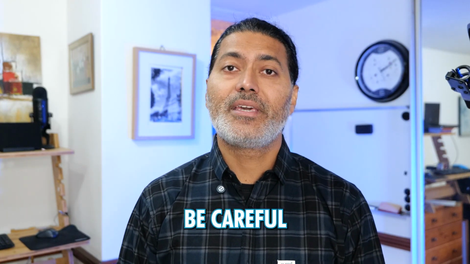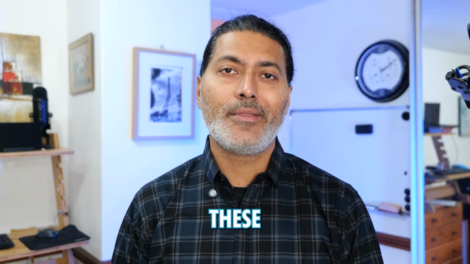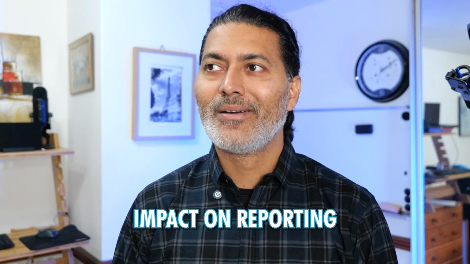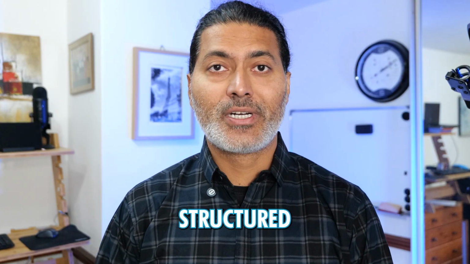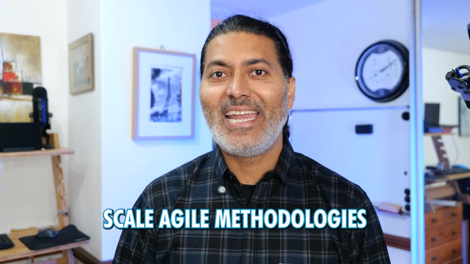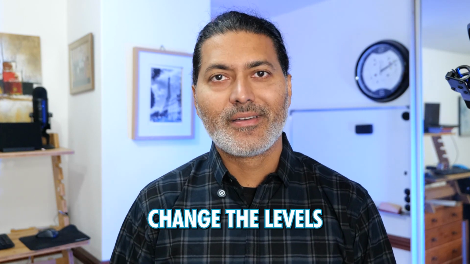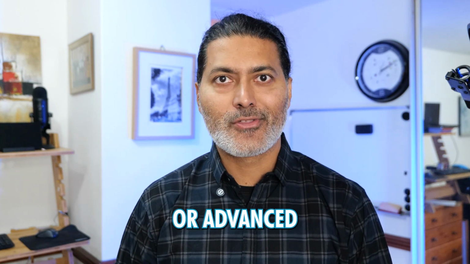But when it comes to these hierarchies, you need to be careful because you cannot really change these hierarchies frequently. I mean, of course you can, but it will have a lot of impact on your reporting, the way your projects are structured. Maybe in some companies, people try to follow some scaled agile methodologies like SAFe, for example, or maybe some version of SAFe. But you can't just one day wake up and decide, okay, let me just remove or change the levels in my Jira plan or advanced roadmaps hierarchies.